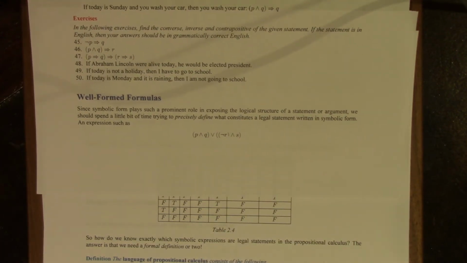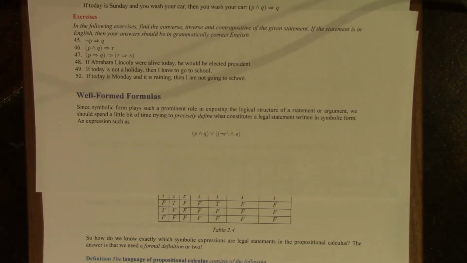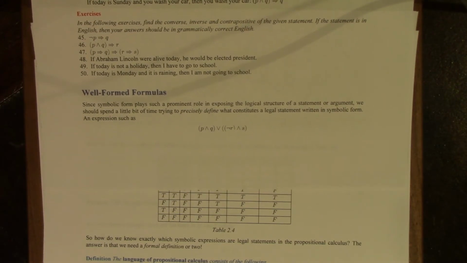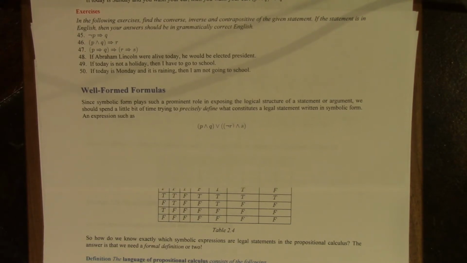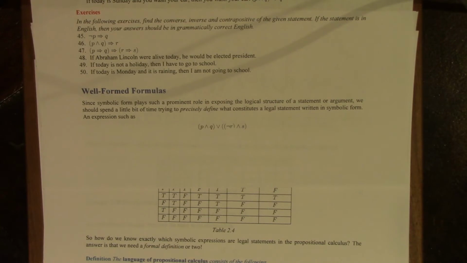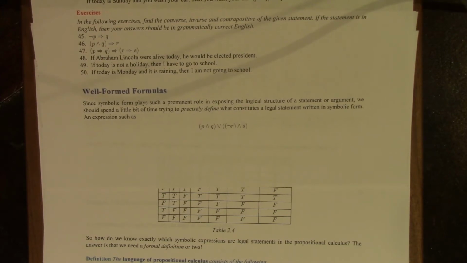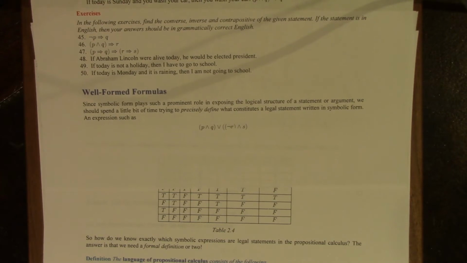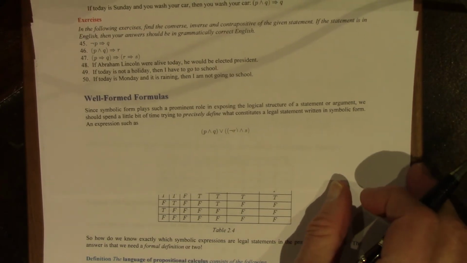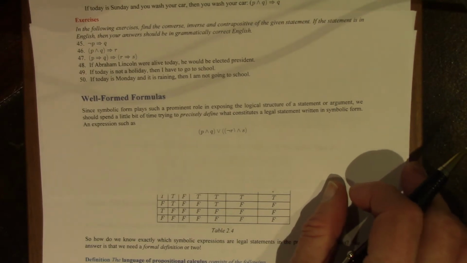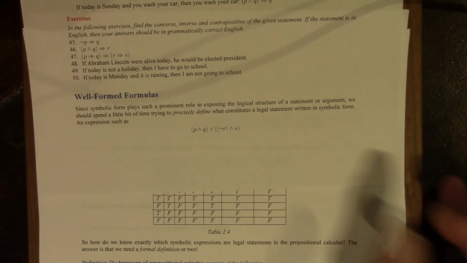Since symbolic form plays such a prominent role in exposing the logical structure of a statement or an argument, we should probably spend a little more time trying to define more precisely what constitutes a legal statement written in symbolic form. You can't just throw some symbols down, variables and connectives, and expect it to be a legal symbolic form statement.